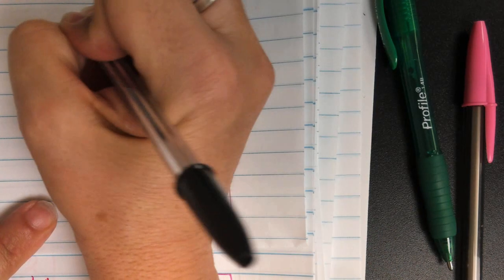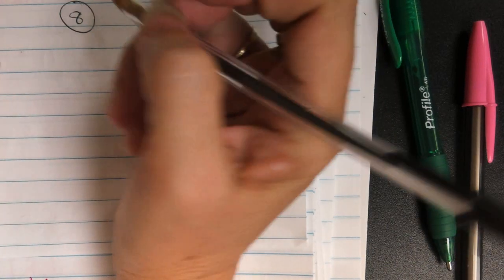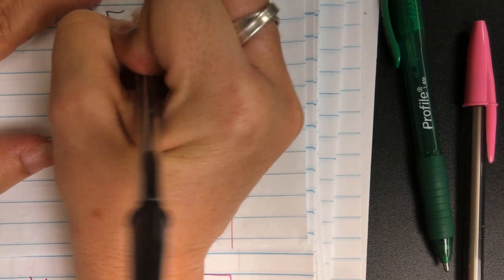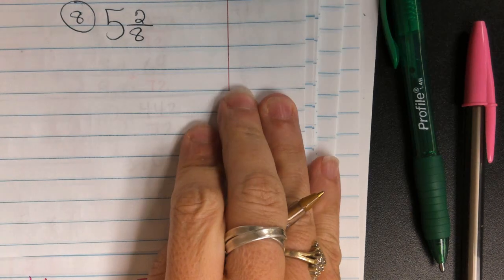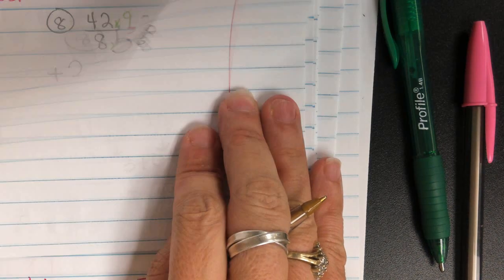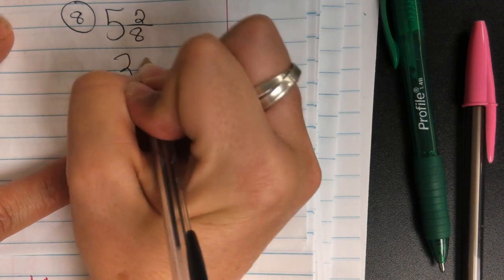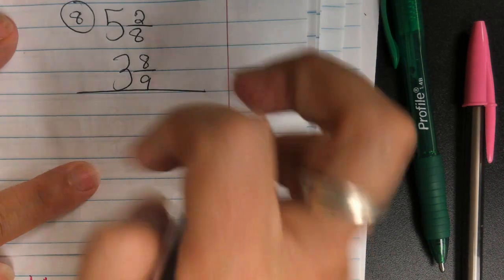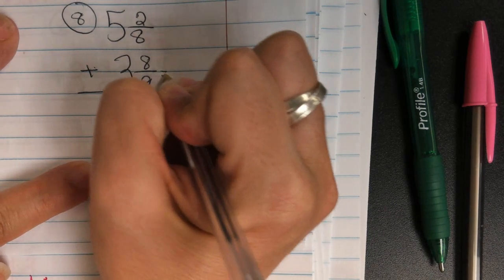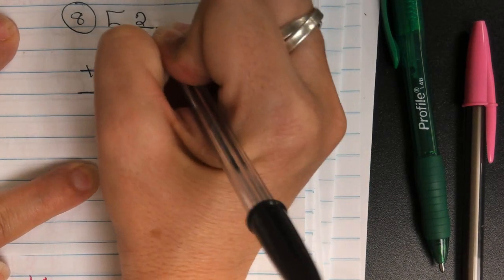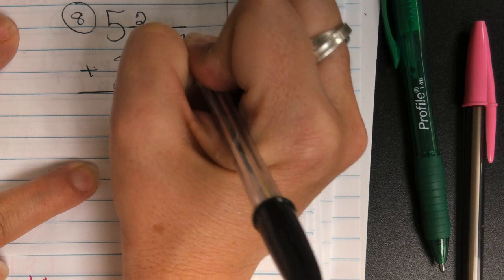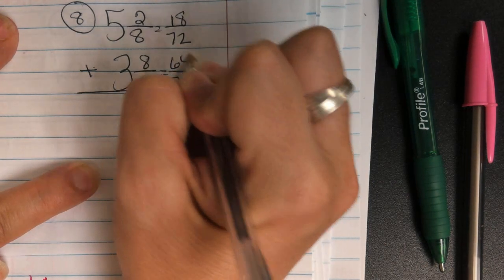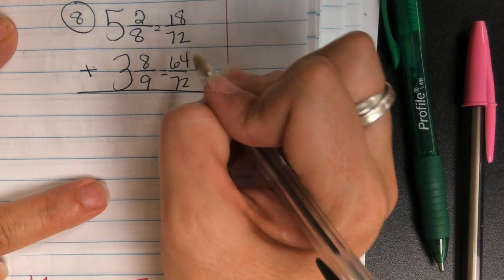So 42 eighths would be 5 and 2 eighths. The bottom would be 3 and 8 ninths. Common denominator would still be 72, and 64, like that.